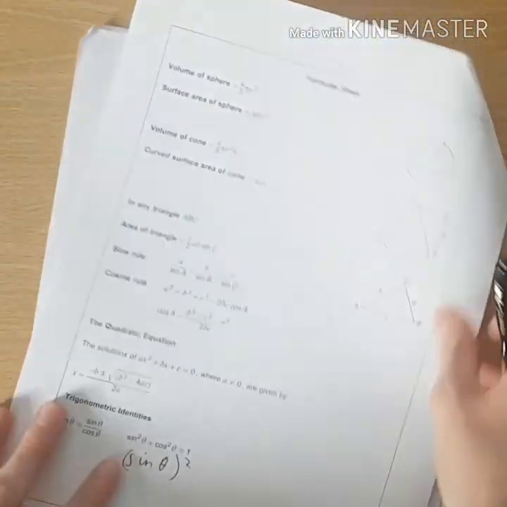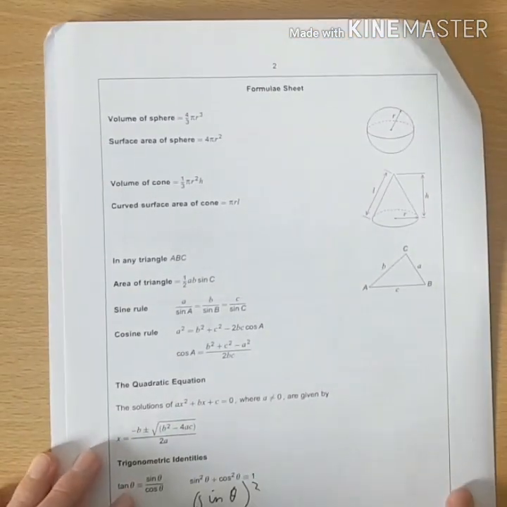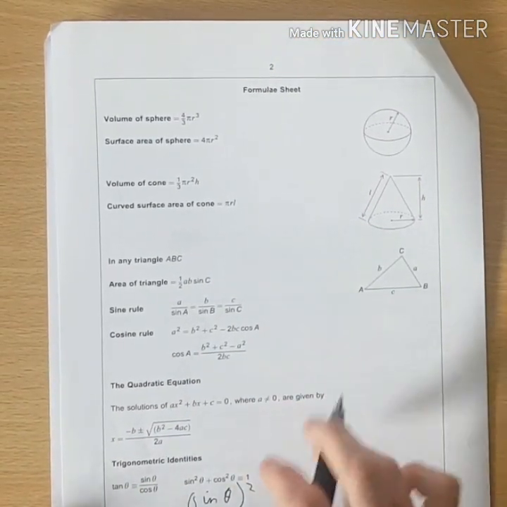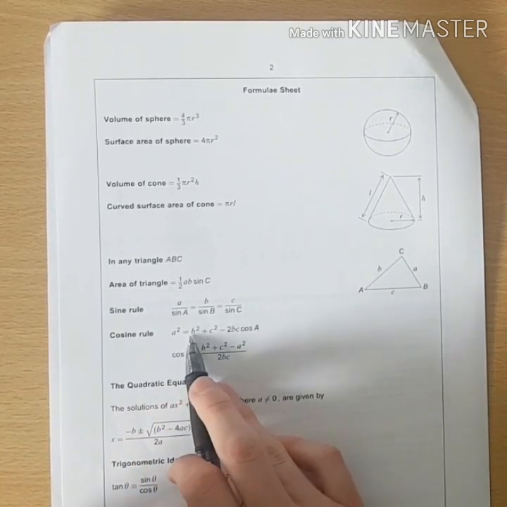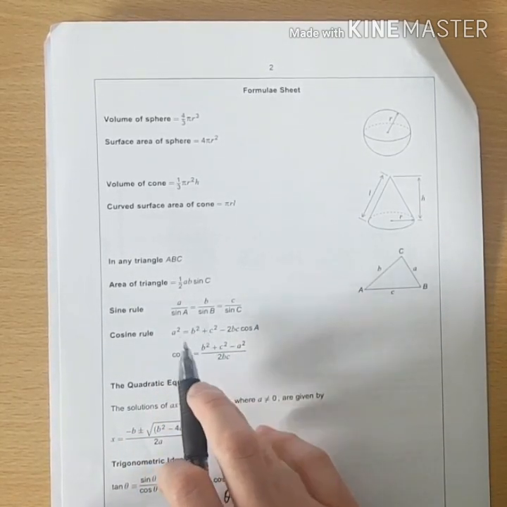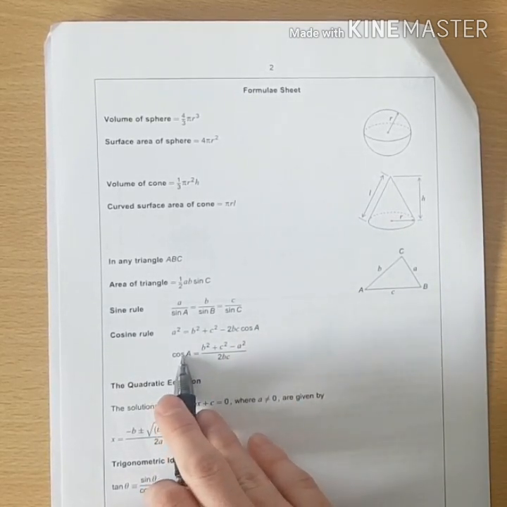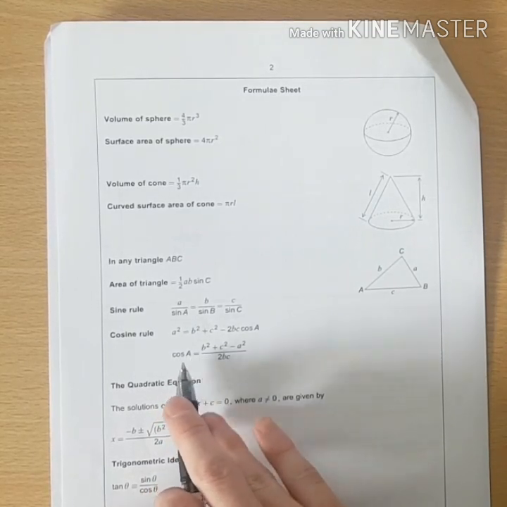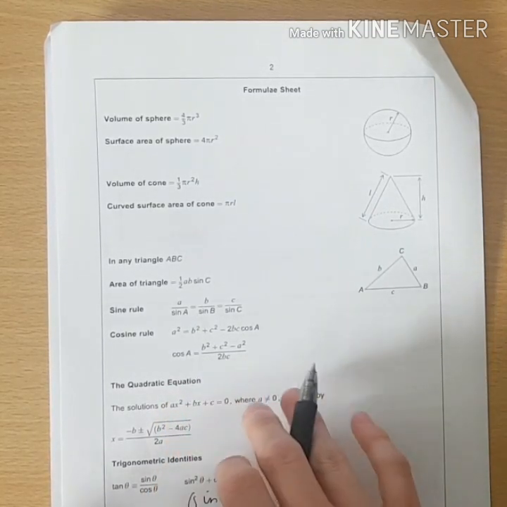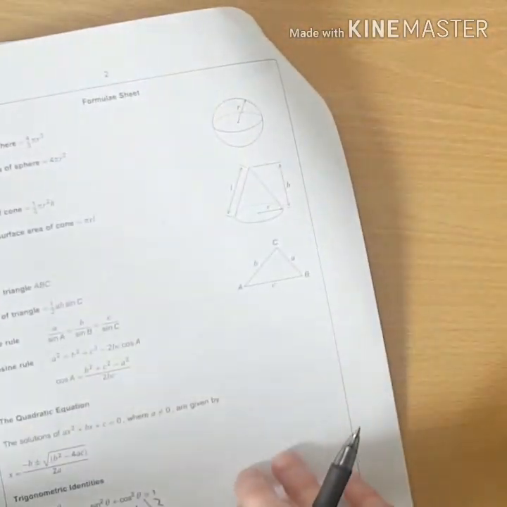It is on the formula sheet, so you don't have to remember that. I just hit my camera. So we have a squared equals b squared plus c squared minus 2bc cos a, but we actually can use this alternative form: cosine a equals b squared plus c squared minus a squared. So I will just write that down so I don't have to keep turning the page.